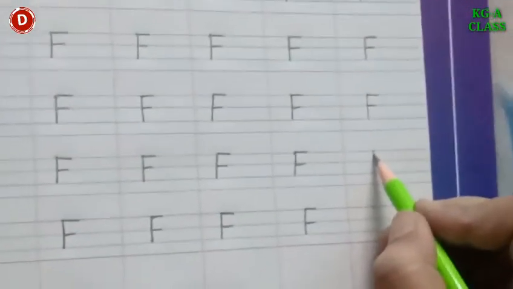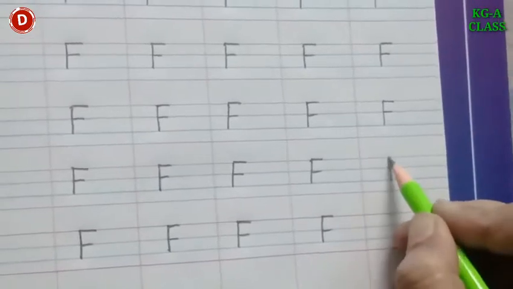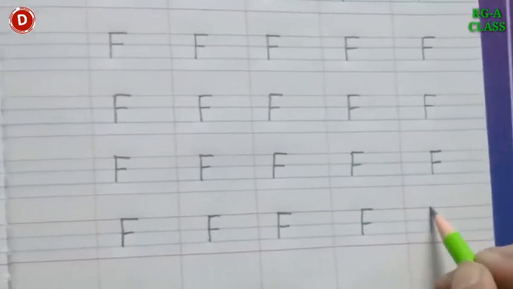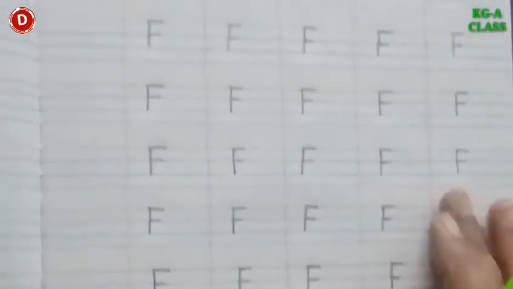Children, as you can see, this page is about to finish. See, I am on the last block. So in this way you also have to write capital F in your English notebook. So write it in beautiful handwriting and send its picture to me.